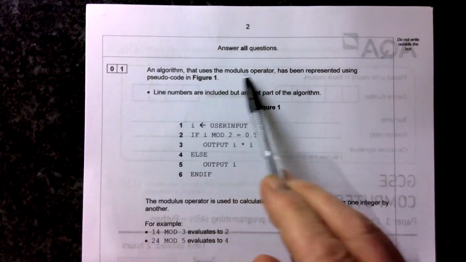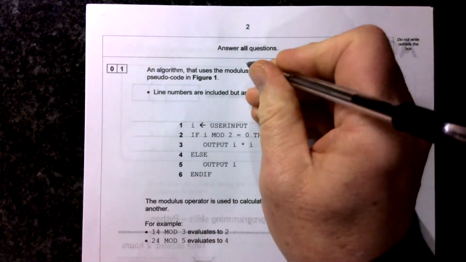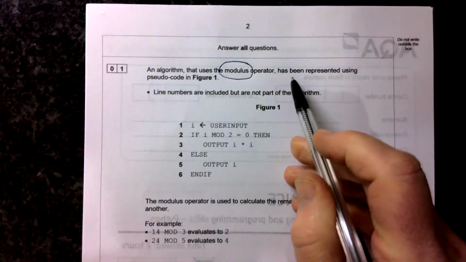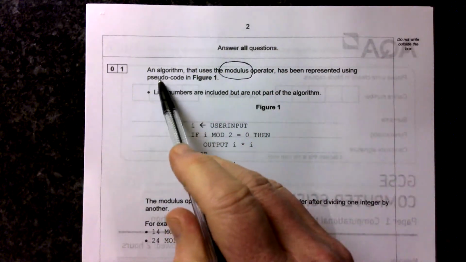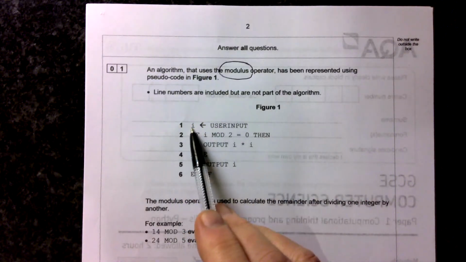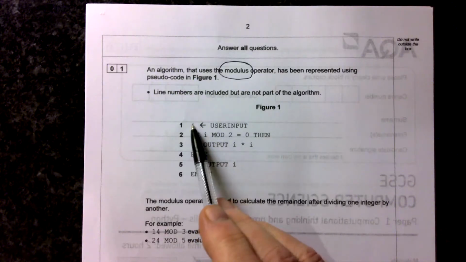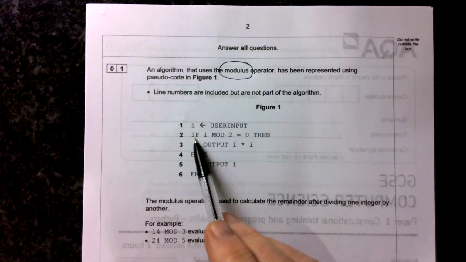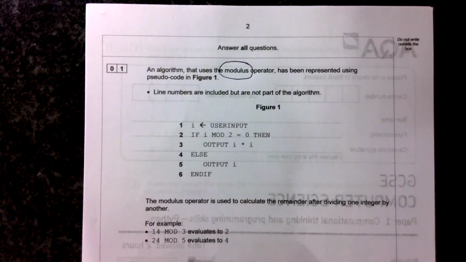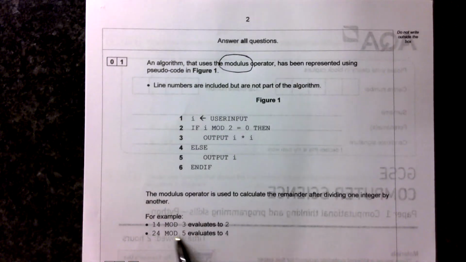An algorithm that uses the modulus operator, so modulus we'll come on to and remind ourselves about later, has been represented using pseudocode in figure 1. Okay, let's have a look at what's happening here. So something's being put in by the user into a variable I, so it's being assigned to I. If I mod 2 equals 0, now mod, in this case they've actually told you what mod means down the bottom here, so it's always worth reading the whole question before you start worrying.